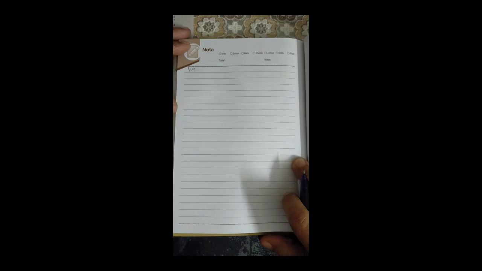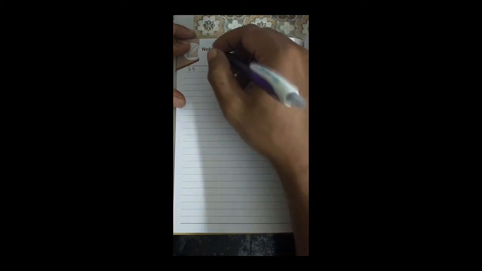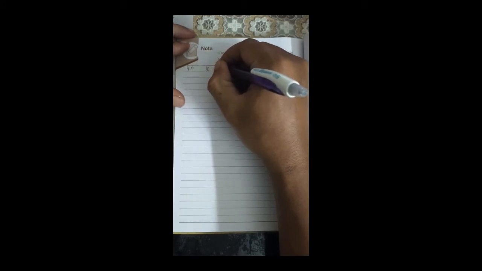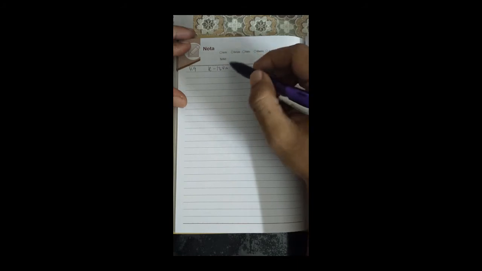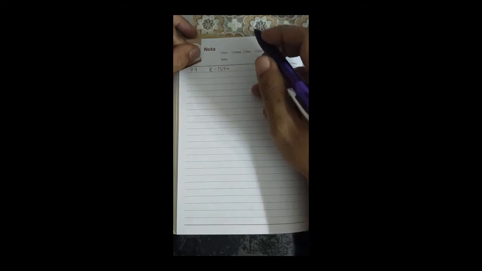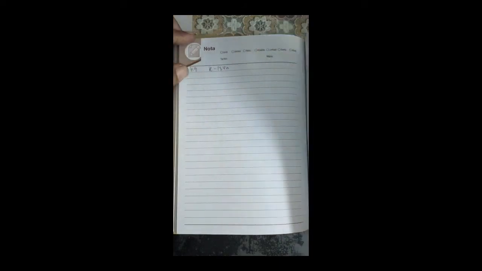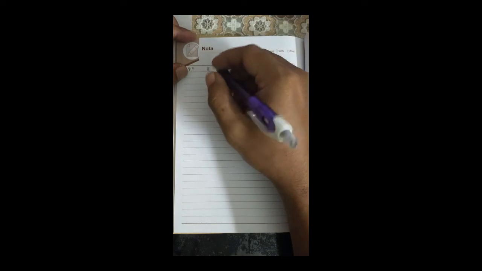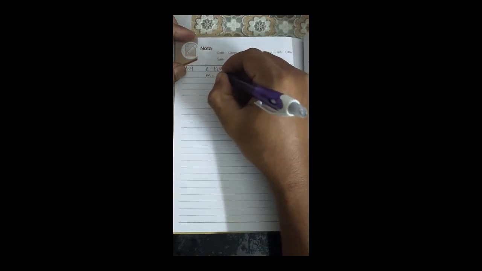Okay, so we are dealing with refrigerant R134A. Basically you must know which tables you need to refer to. The mass given is 1 kg.